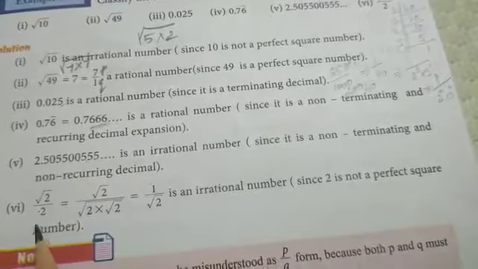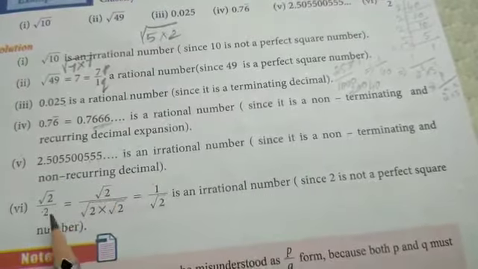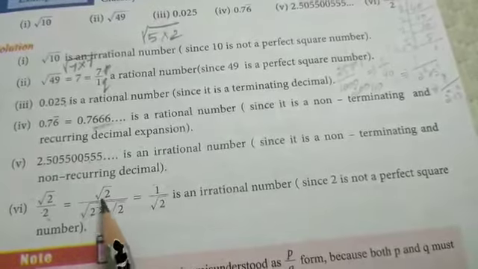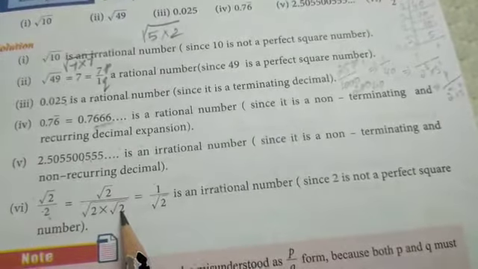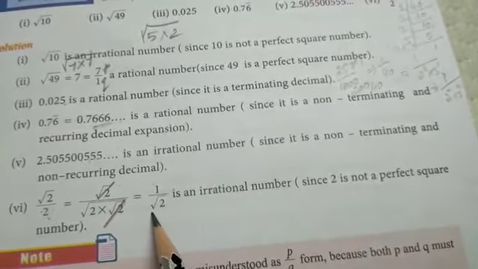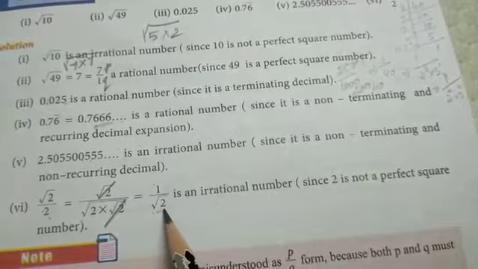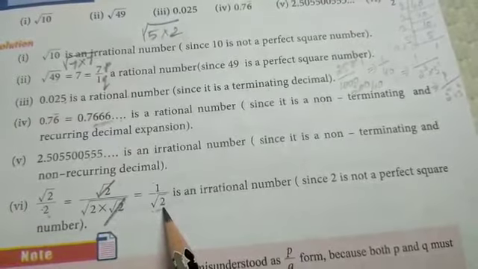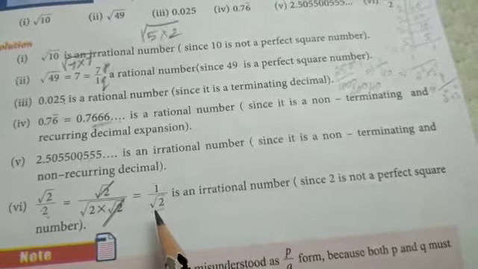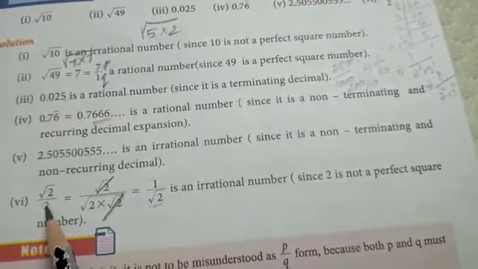The last one is root 2 by 2. That's equal to root 2, keep as it is. 2 we can write as root 2 into root 2. Then you can cancel this one. The balance is 1 by root 2. It is an irrational number because this root 2 is not a perfect square. So root 2 by 2 is an irrational number.